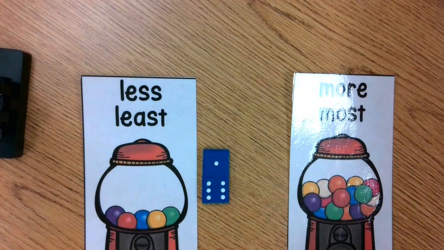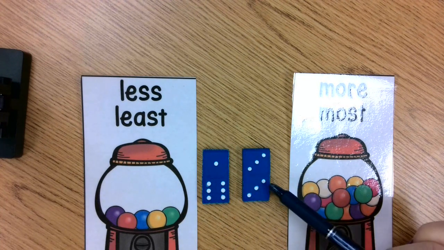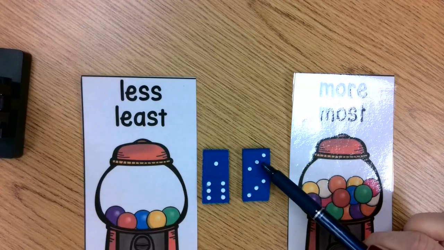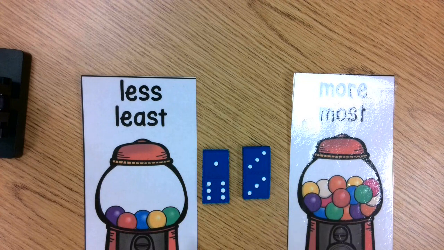We have 2 blue dominoes. Does that mean they're the same? No, ma'am. We have to count them. We can't just guess. Guessing gets us in trouble. So let's count this one. There's 1, 2, 3, 4, 5, 6, 7. How many do you see here? That's right. You have 3 and 3. So let's count them. 1, 2, 3, 4, 5, 6. So we now have the number 7 and 6.